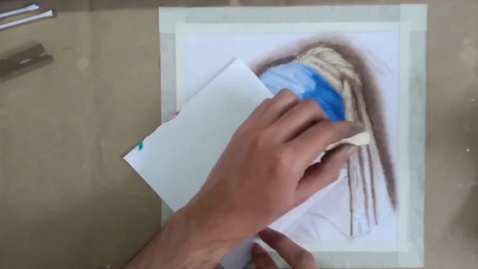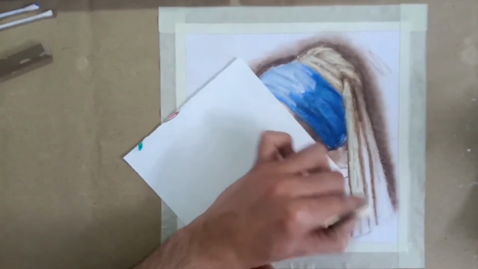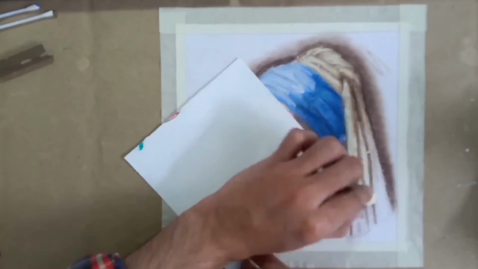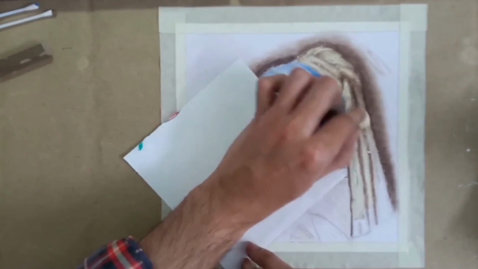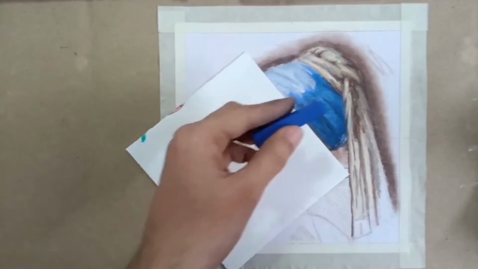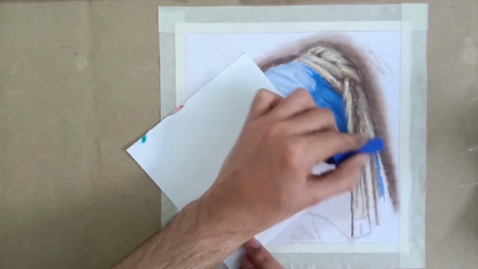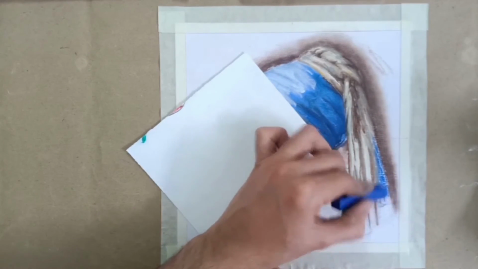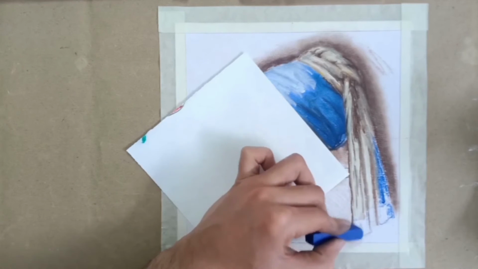Here we are marking highlights for our drapery. As we have already marked a middle tone and dark tones, here I'm using blue to balance all the colors.